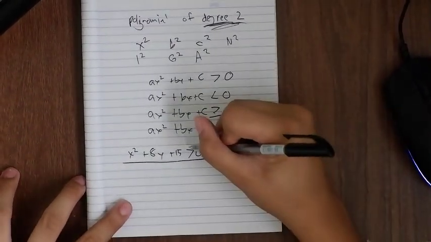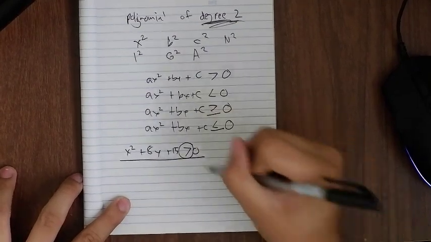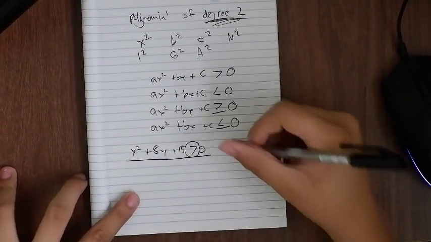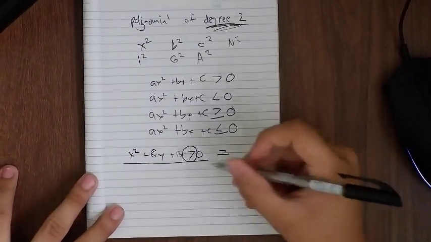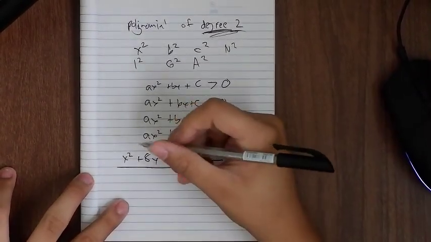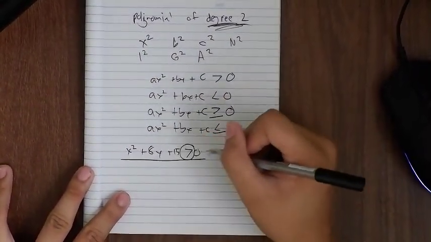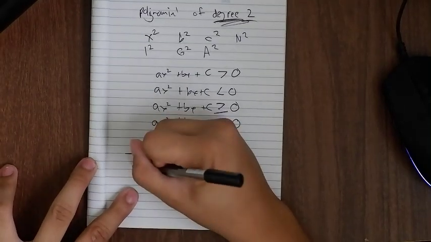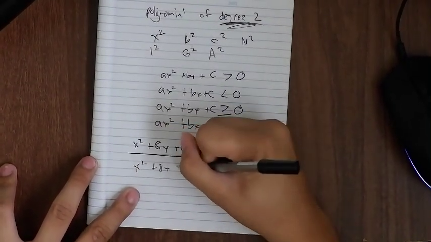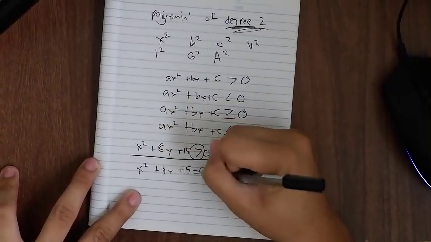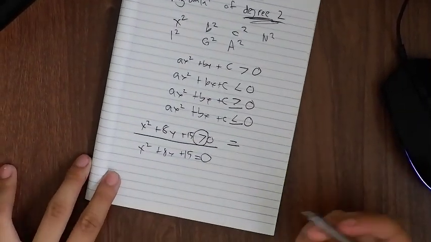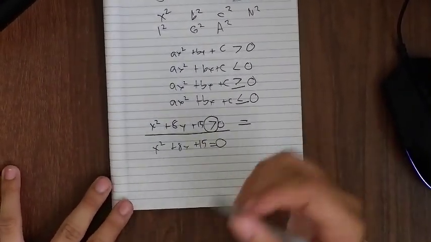How? By changing the greater than sign into an equal sign. So x squared plus 8x plus 15 is greater than 0 becomes x squared plus 8x plus 15 is equal to 0. Then we may proceed by simply factoring.